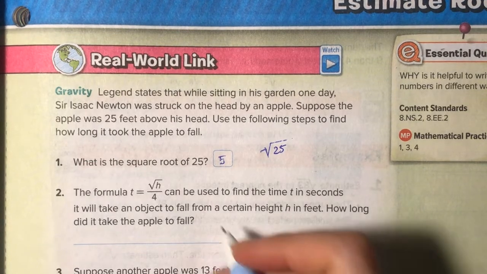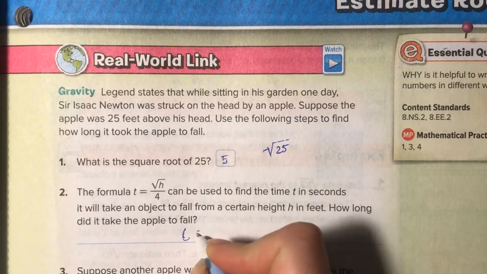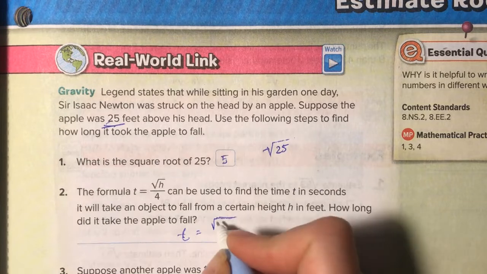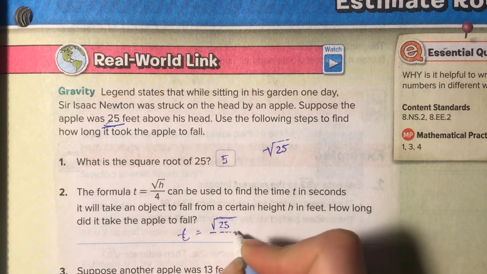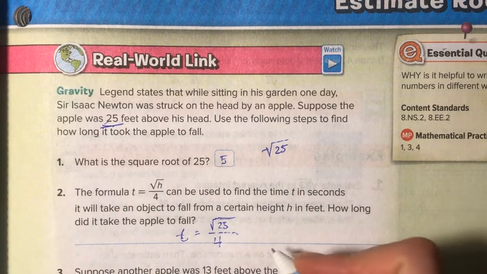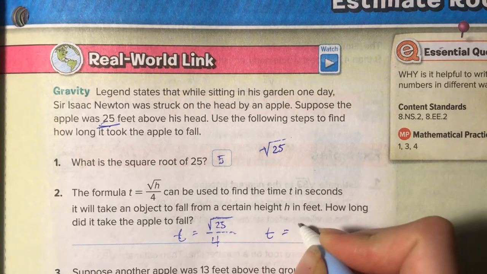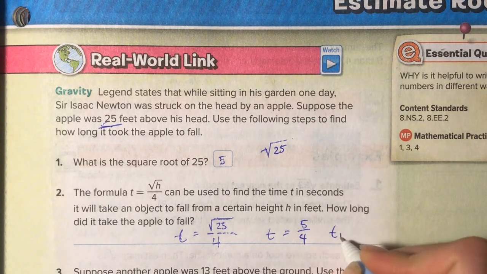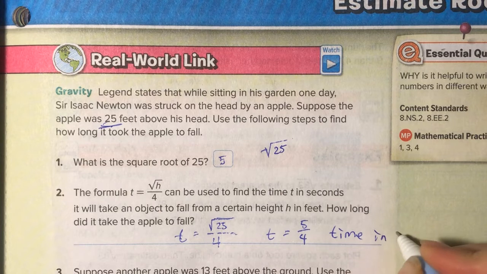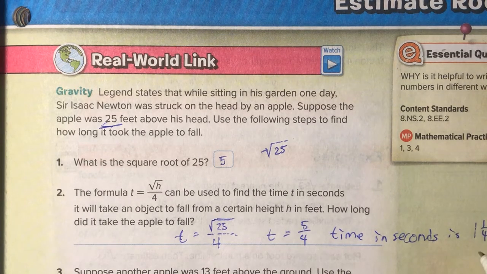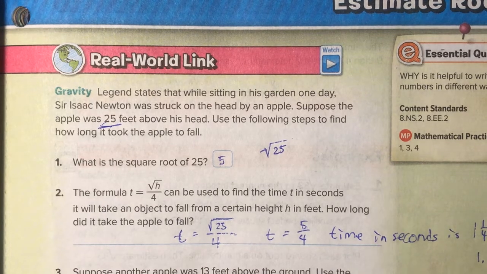Well, we have our formula, t equals, and the height we know from the problem was 25 feet. Okay, and we have over 4. All right, well, we know that the square root of 25 is 5, so it's 5 over 4, which means time in seconds is 1 and 1 over 4 seconds, or 1.25 seconds.